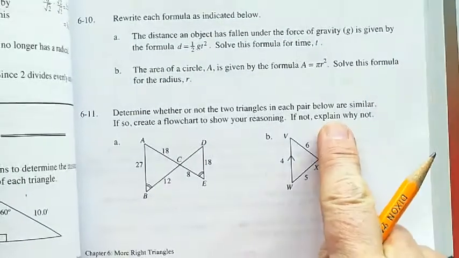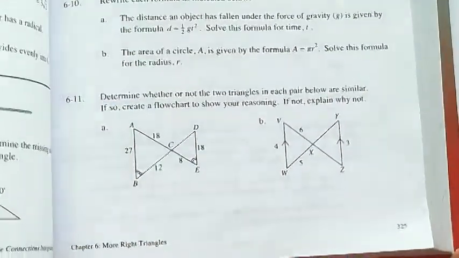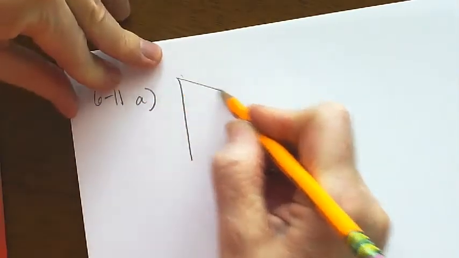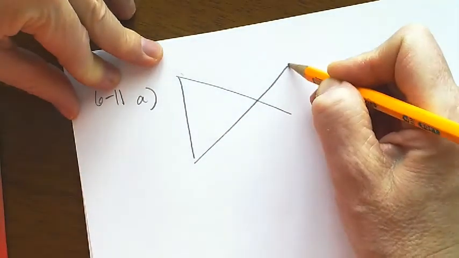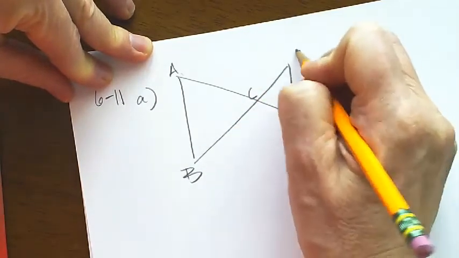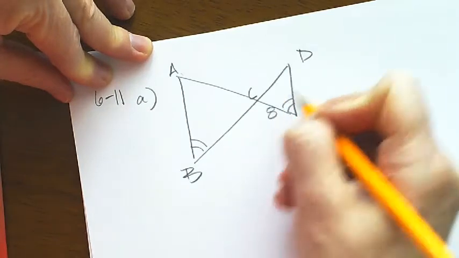Okay, 6.11 we have: determine whether or not the two triangles in each pair below are similar. If so, create a flow chart. If not, explain why not. Okay, we might skip over the flow chart. Let me quickly sketch this. I think I'm going to skip the flow chart. Let's just say if they're similar. So I do want you to draw the diagram. It's been a while since we've done something like this. It's good practice.